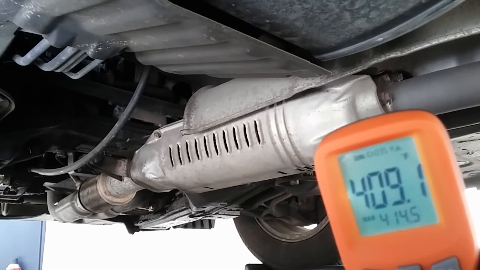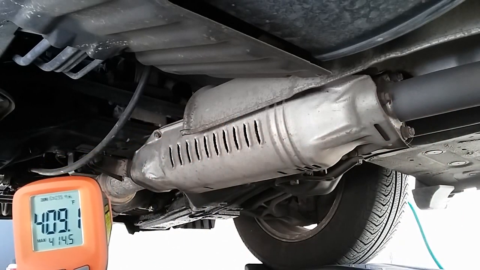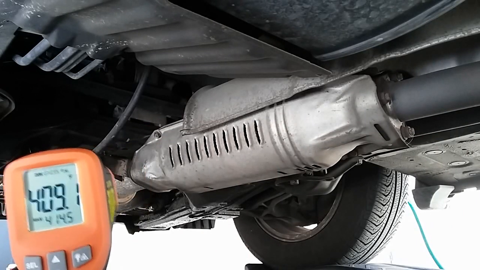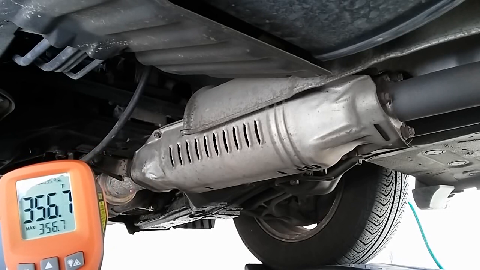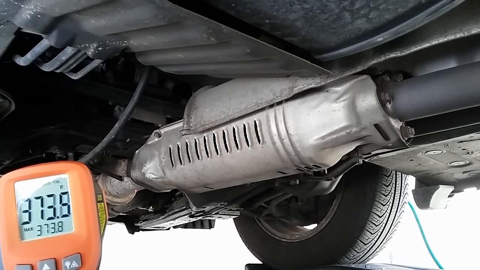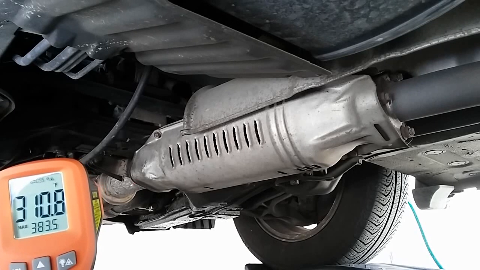I'm going to compare the inlet now, which is part of the upstream of the catalytic converter. I'm going to point the laser to the inlet. It's showing about 360, about 376. So it's fluctuating between 370, 380. Now it actually dropped.